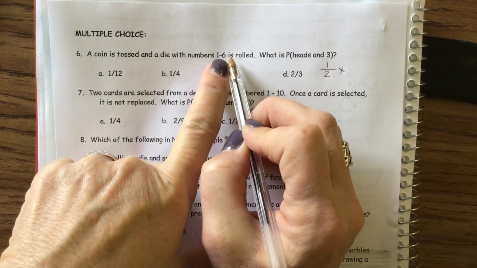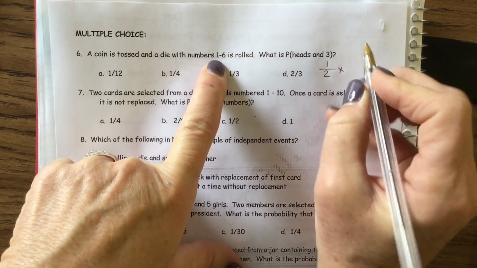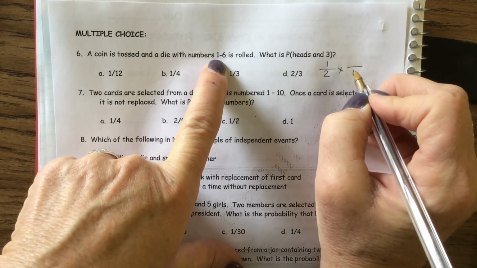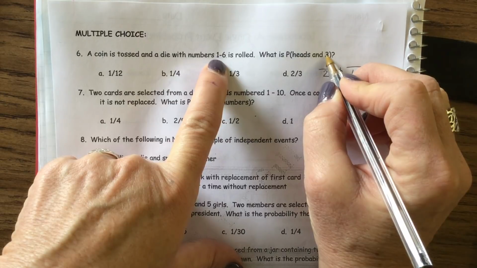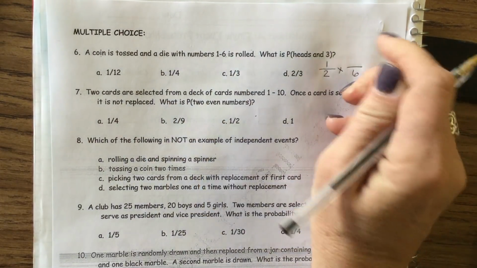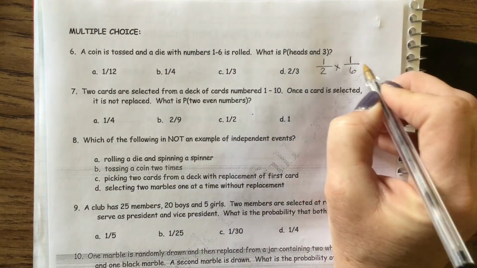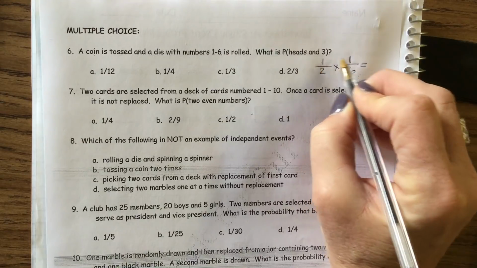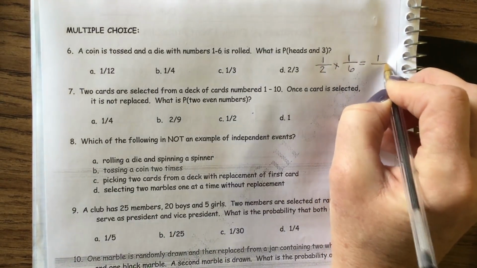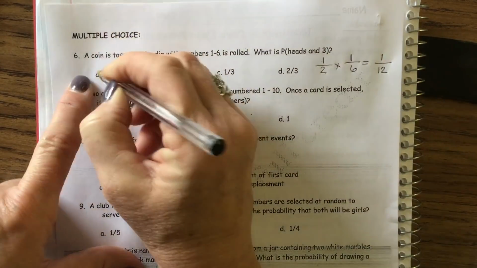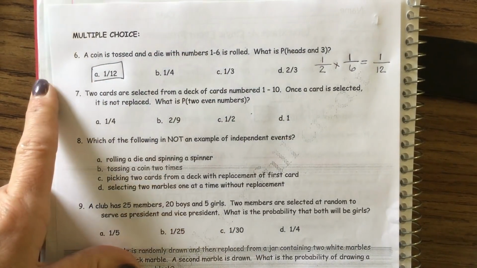Then you have a die, and they have 6 possible. What is the probability of rolling a 3? How many times do you see a 3 on a die? Just 1 time. So top times top is 1. Bottom times bottom is 12. Your answer is A. Okay?